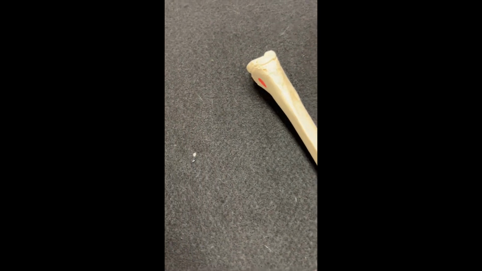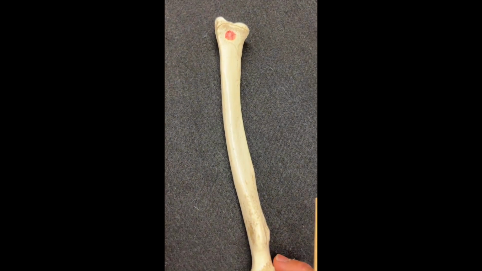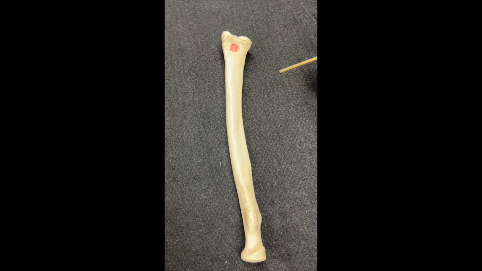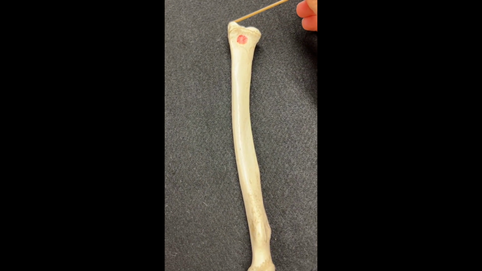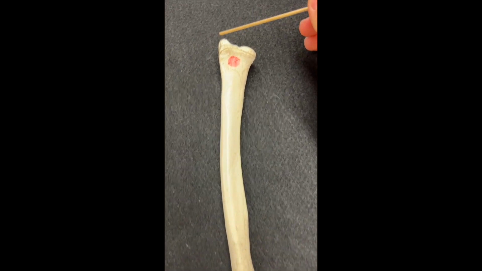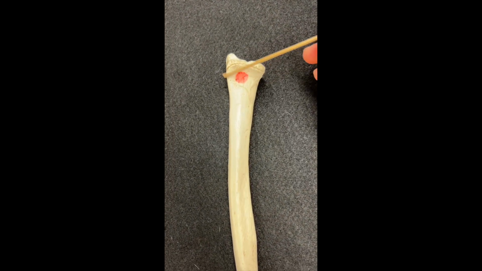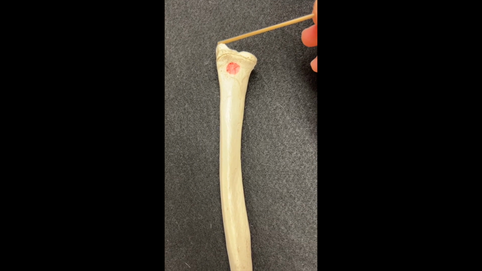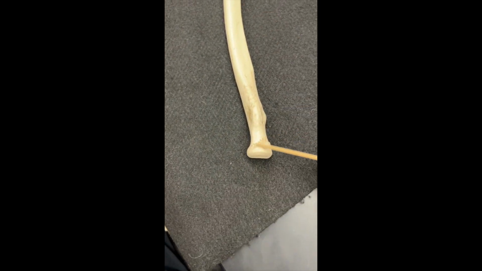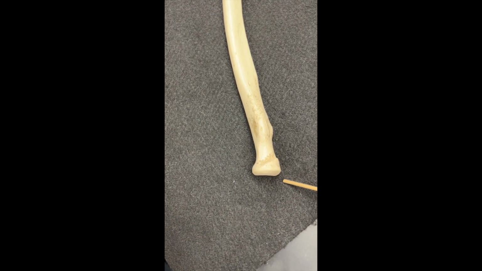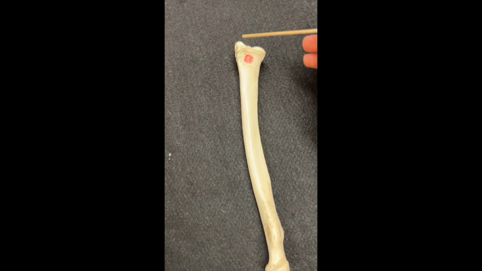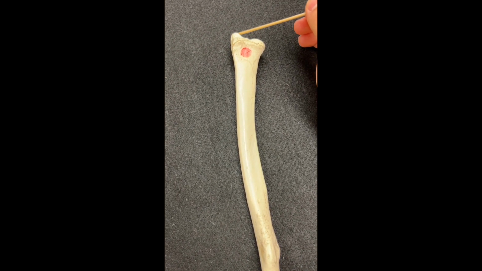It's also important to note that on the ulna, the styloid process was on the head. On the radius, the styloid process is on the opposite side of the head. So this end of the radius with the styloid process is not the head. The end with the articular circumference is the head. This is the head region. This is the styloid process, but is not the head.